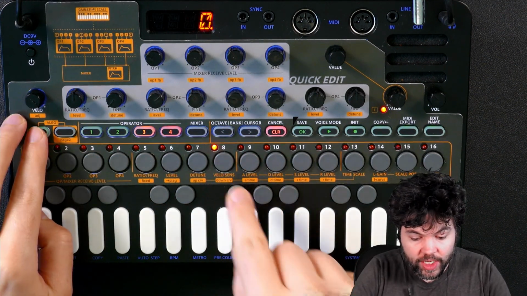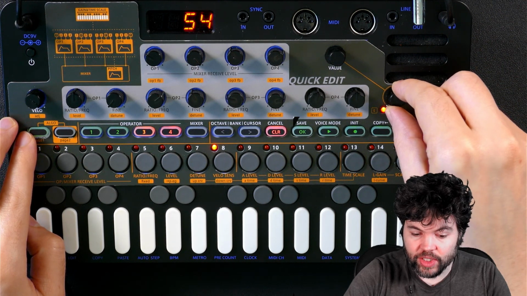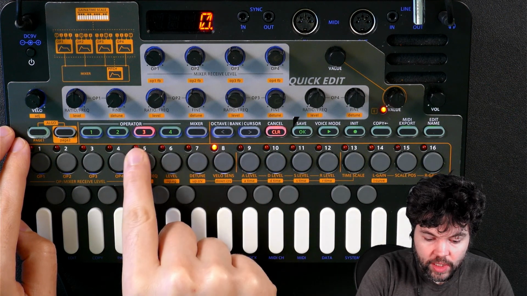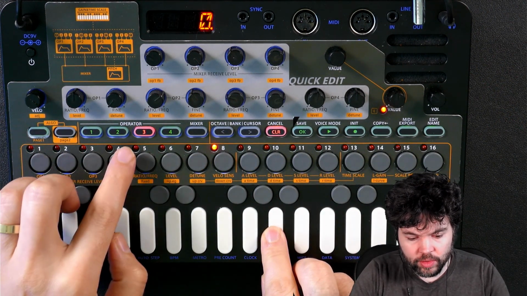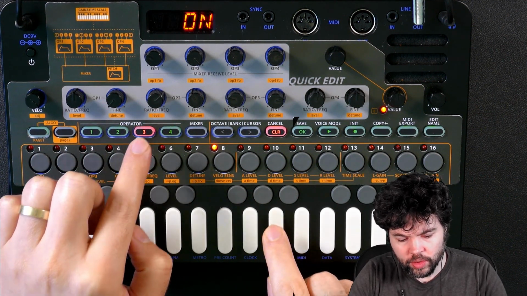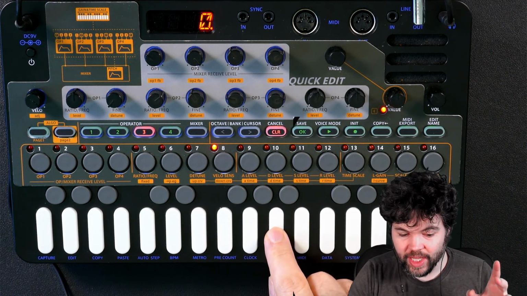If I was really designing this sound, I would probably say that would be a nice candidate for velocity sensitivity. So I might make it quite velocity sensitive. So that's on. Operator 3 is now off. So you can see operator 3 is that little quick transient that happens.